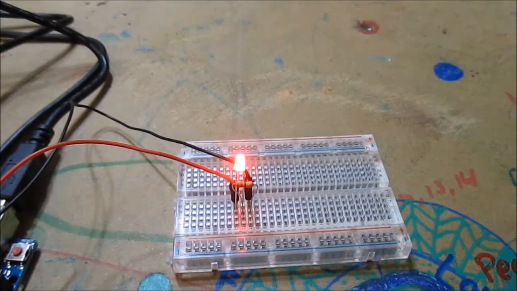I'm turning the potentiometer, and you can see it's getting dimmer. It's out. Brighter, brighter, brighter. That's all the way bright. Now let me turn it the other way. It should be getting dimmer, which it is. And it's all the way dim. All the way bright. Go a little faster now.